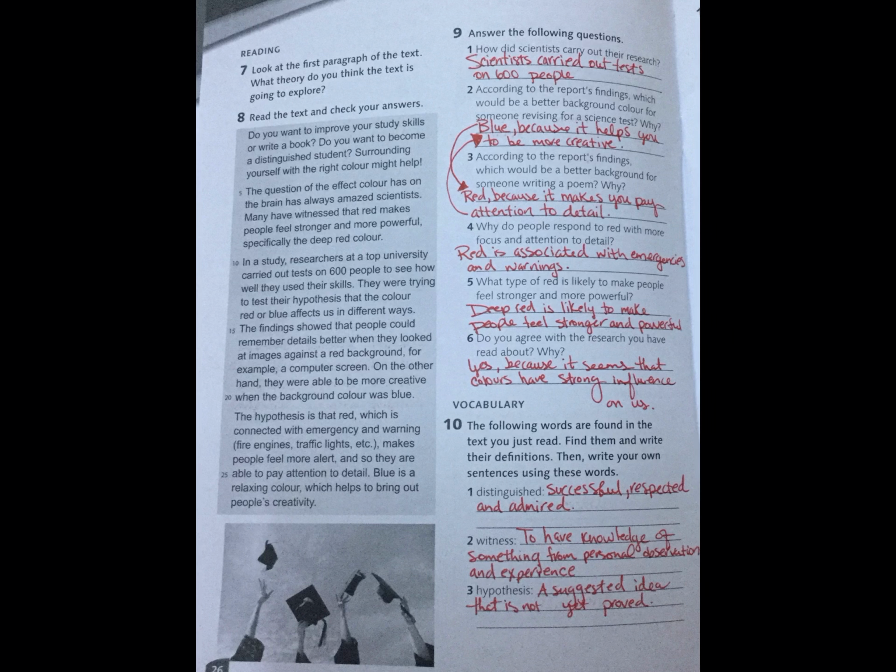So when you see a red stop sign or a fire truck, you're alert and you know that you have to stop, move out of the way. And they are able to pay attention to details, and it makes you pay attention. On the other hand, blue is a relaxing color, which helps to bring out people's creativity. So when you look at blue, you feel more relaxed. When you look at red, you have to be more alert. It brings your attention, and so on.